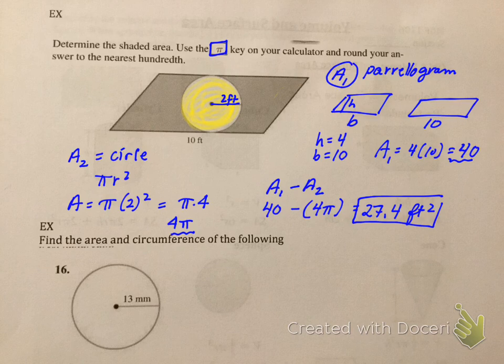So once again, if you have a problem like this, find your outside figure first, find the area of that, and then subtract that inside figure from that. And that will give you the shaded region. Okay, so let's look at an easier example. Find the area and circumference of the following.